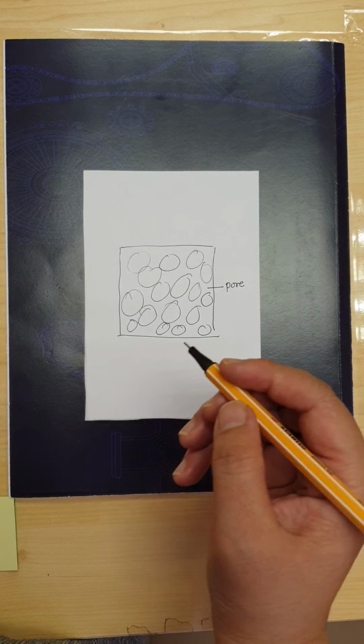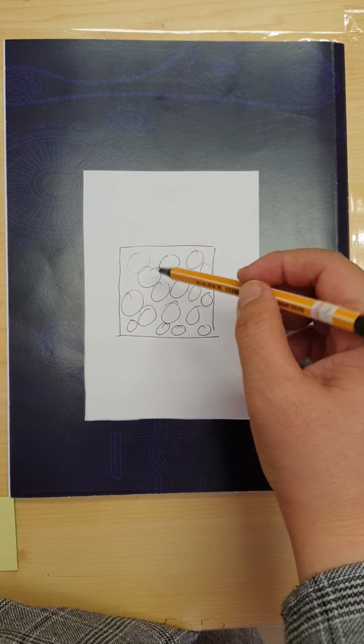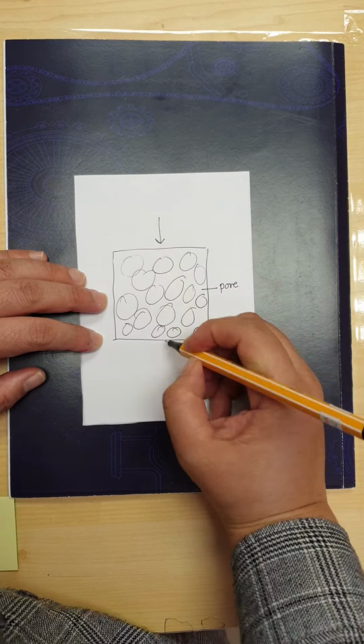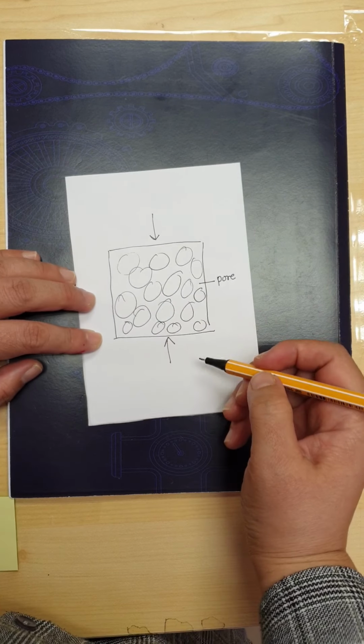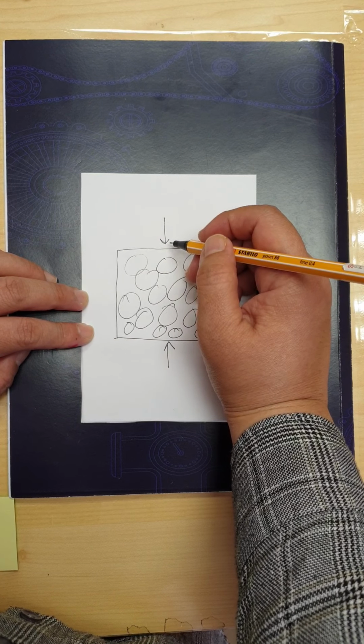And let's say in the same situation we have load on top of your soil sample here. When we have action, there will be counter action when you put load on top of your soil.